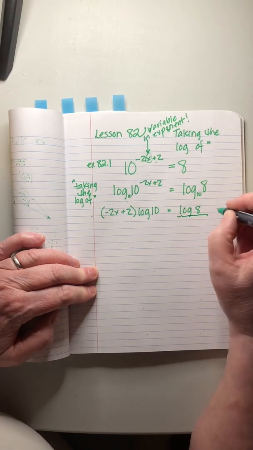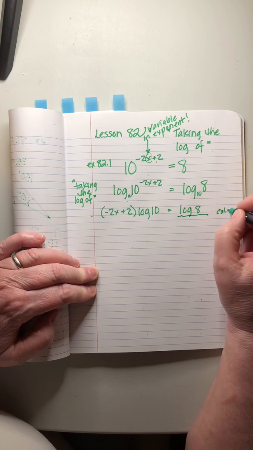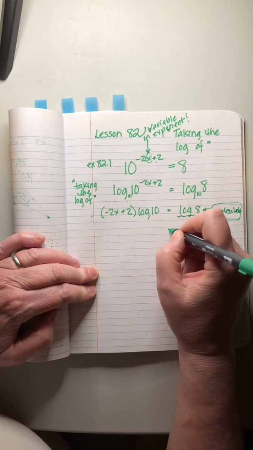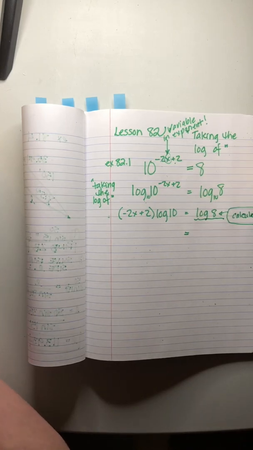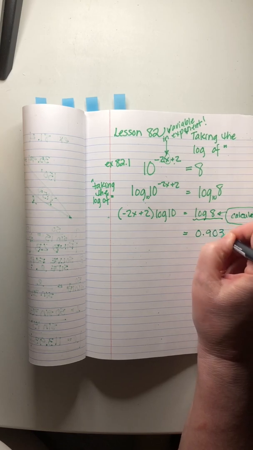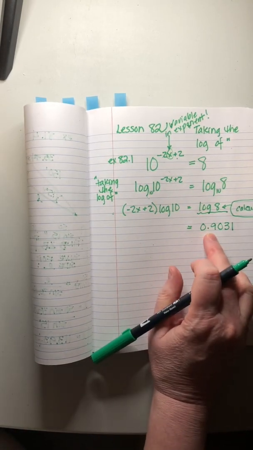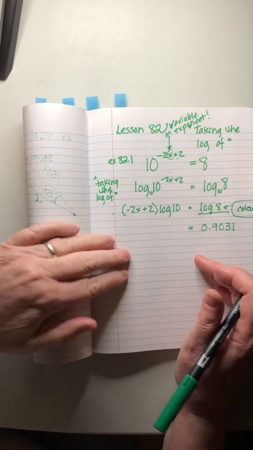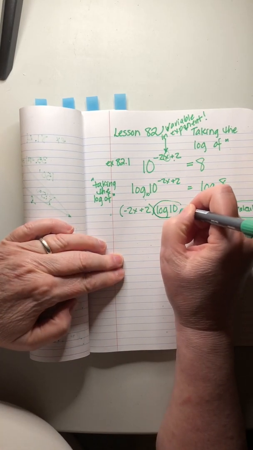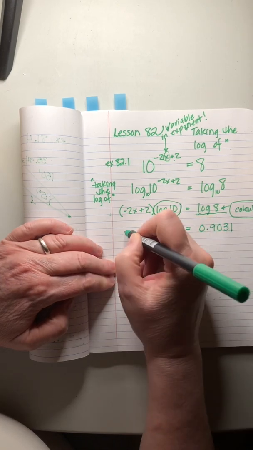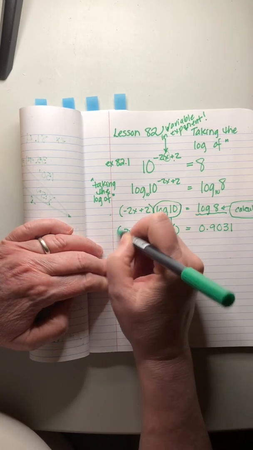We can use the calculator to get a value for log of 8, and it is 0.9031. Okay, that's on your calculator. Make sure you can do that. I'm sorry, I can't show you right now. Okay, and then the other thing we recognize is that log of 10 is equal to 1, and I'll explain that to you in just a second. Okay, that stays the same.